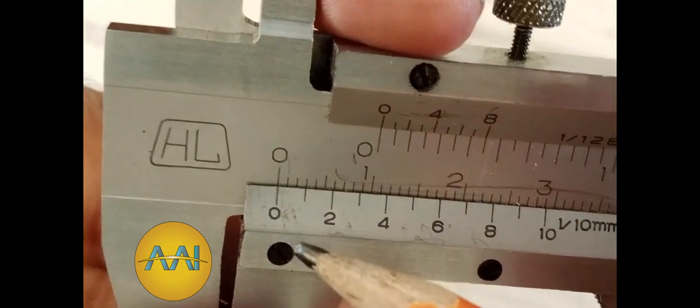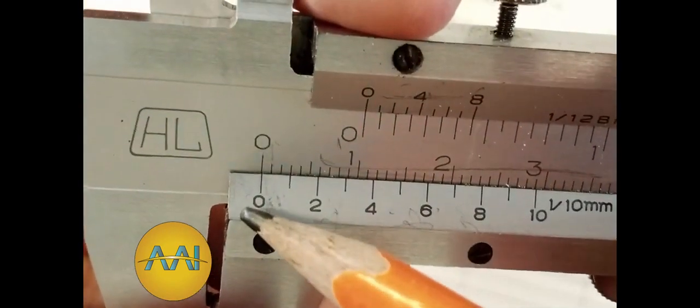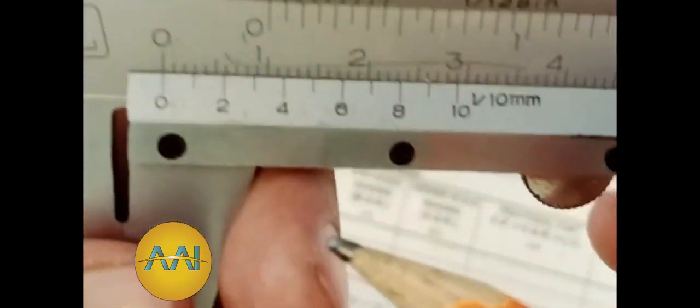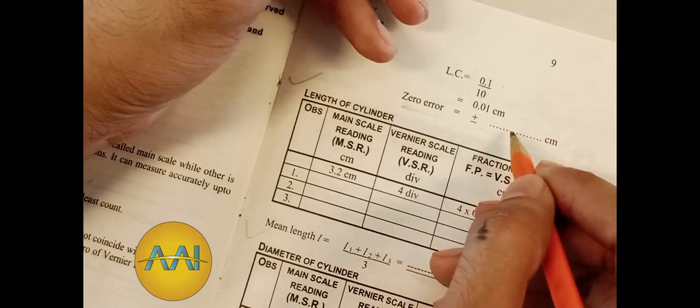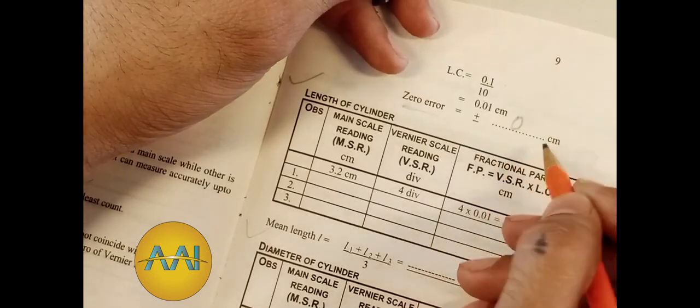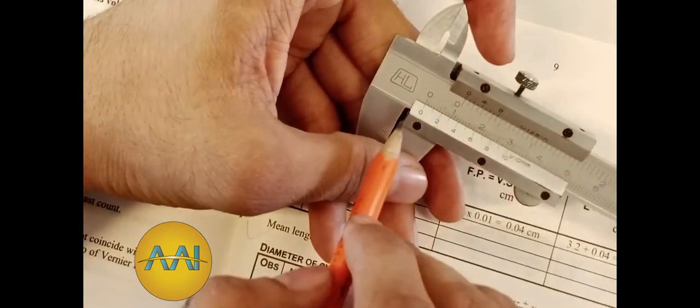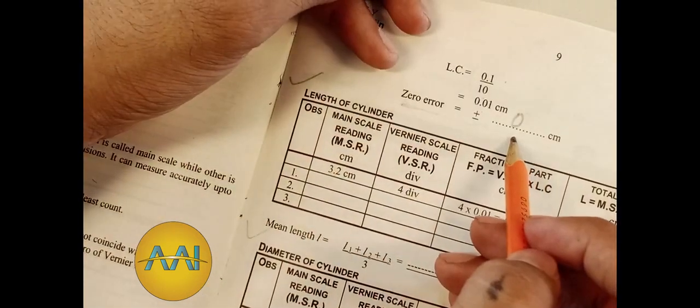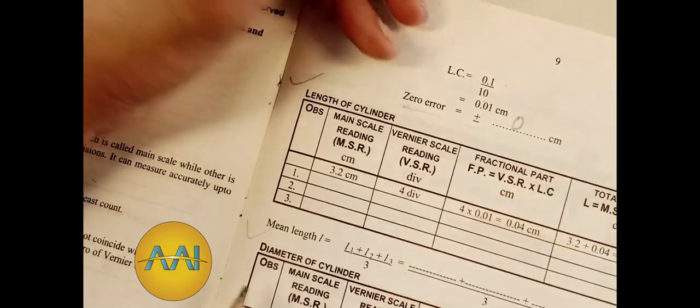In this way you can remove zero error in your observation, if you find any zero error in your apparatus. But in our case I have already removed it for you for the sake of our time. So what we will write here is 0, because in our case there is no kind of zero error. Therefore I have written 0 here.